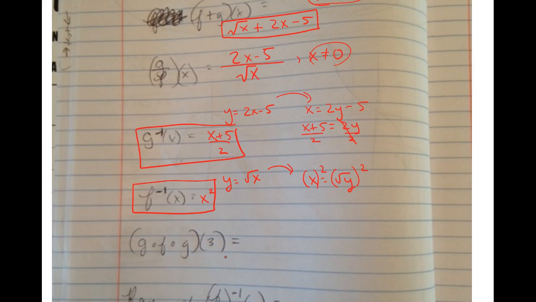Well, where do you plug in the 3 first? Well, you plug it into g first, because you're working back to front. So first I'm going to find g of 3, and that just means plug a 3 into that equation. So 2x minus 5 becomes 2 times 3 minus 5, and I'm getting a 1. So all of this is now a 1, because I just figured it out.